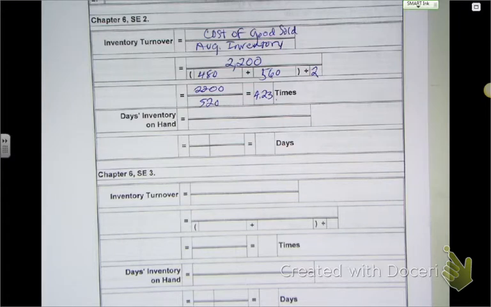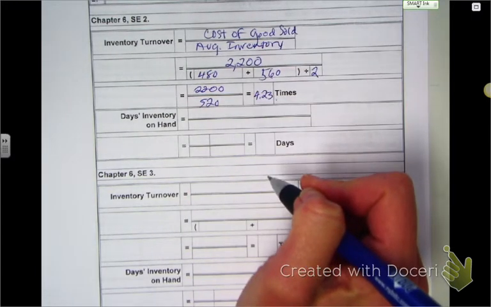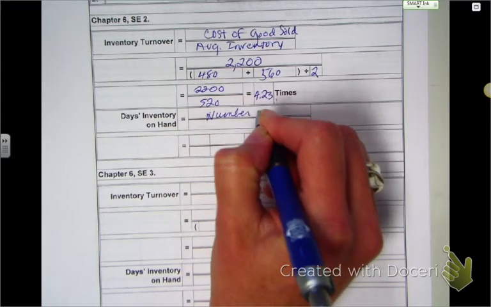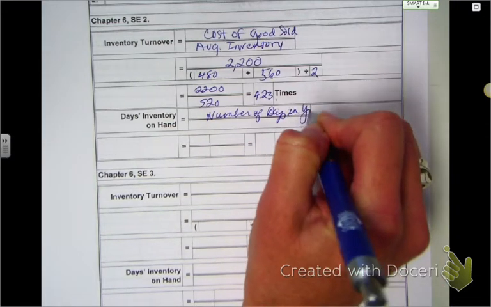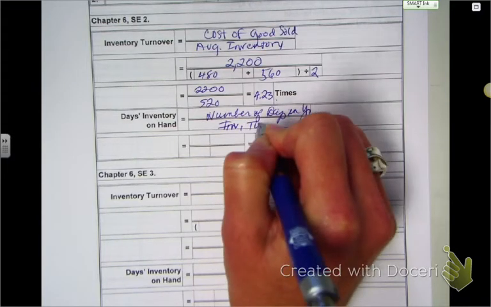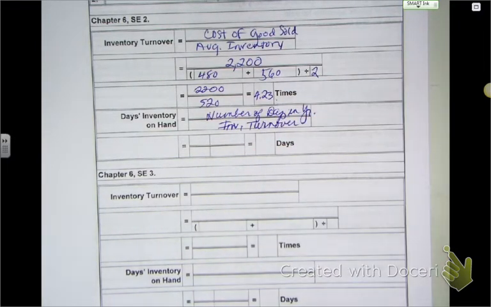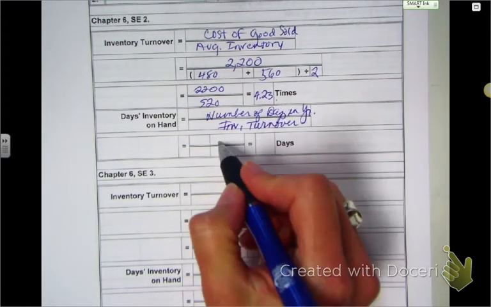Okay? So if I could say that it's 4.23 times, and I know that there's 365 days in a year, divided by my inventory turnover, this is telling me how many days my inventory is staying on hand. So, number of days in a year.